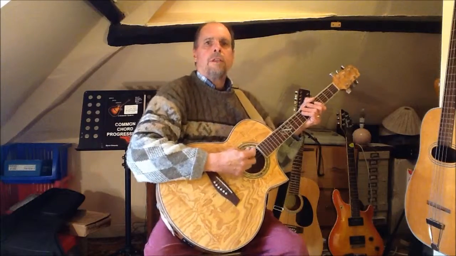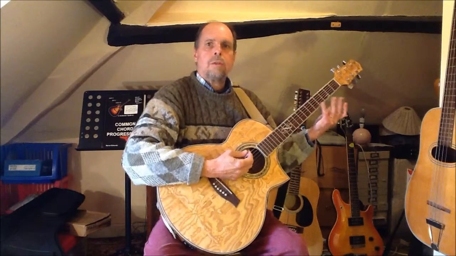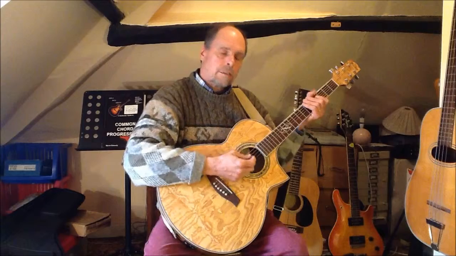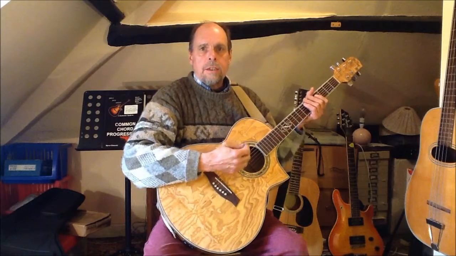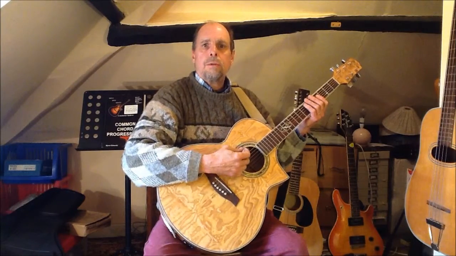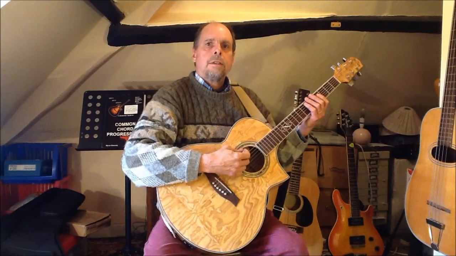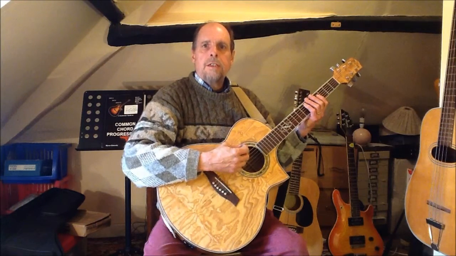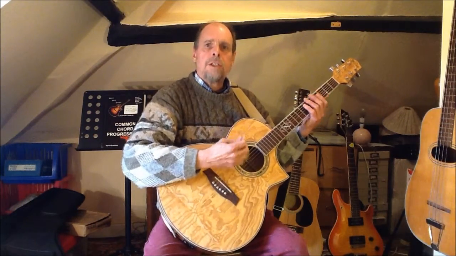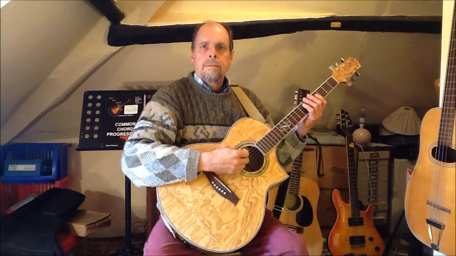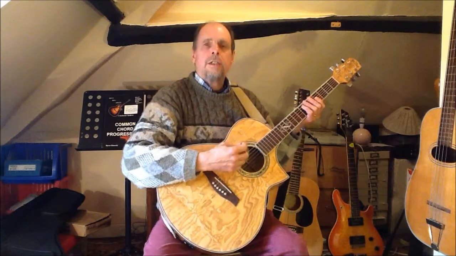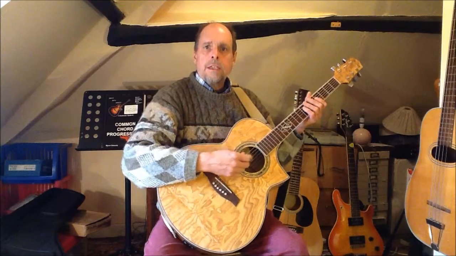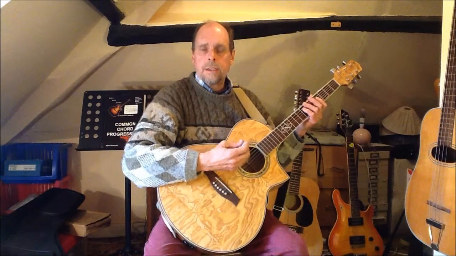There's one final point you need to be aware of, and this is one of those historical quirks for which I don't actually have an explanation, but the fact is that if you see a minor sixth chord written on a chord chart, invariably what is intended is a minor chord with a major sixth added to it. If a minor chord with a minor sixth is intended, then it's written as minor/minor sixth.